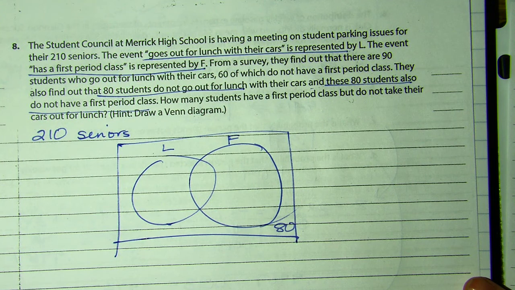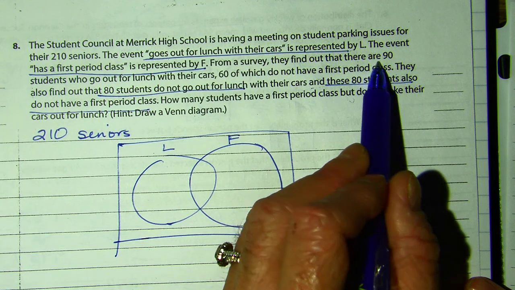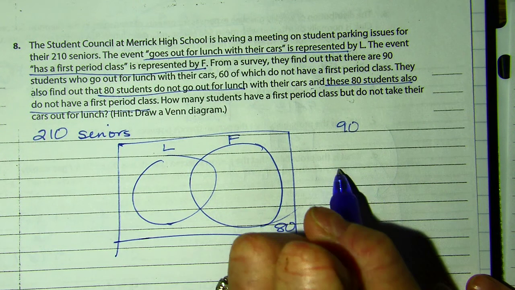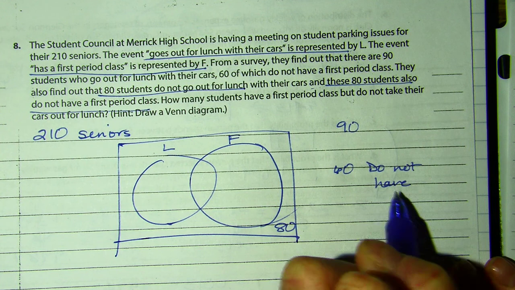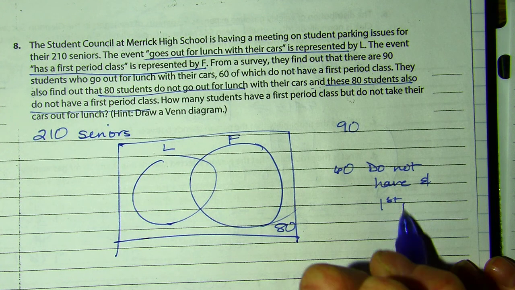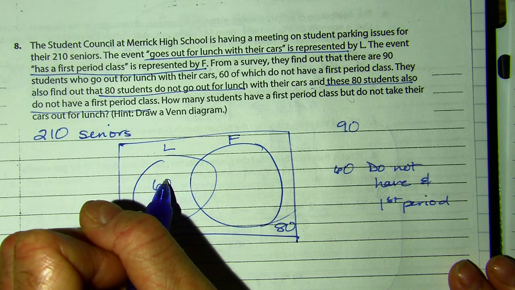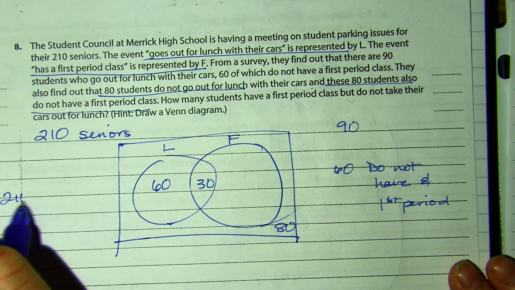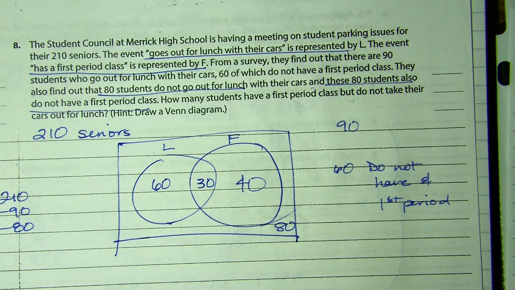It's not in either. It says that from a survey they found that 90 students who go out for lunch with their cars, only 60 do not have a first period. So 60 go out for lunch, but do not have a first period. Now, of 210 seniors, minus 90 minus 80 means that 40 had a first period. And that should cover the types of problems you're going to see.